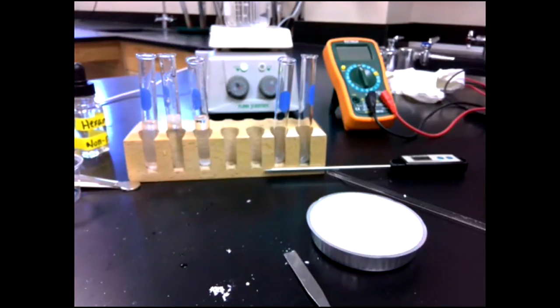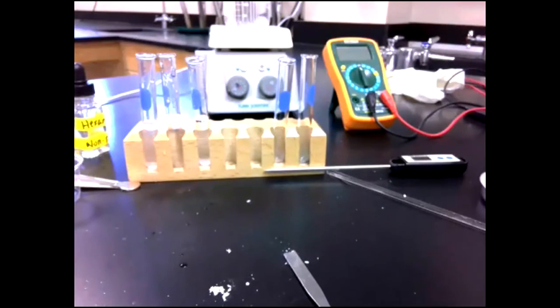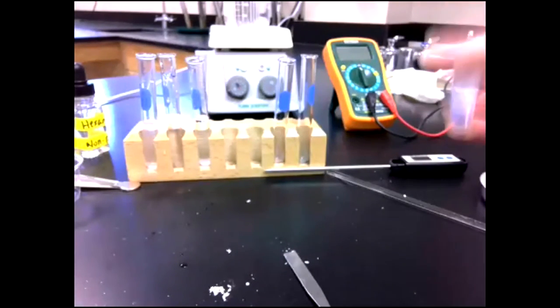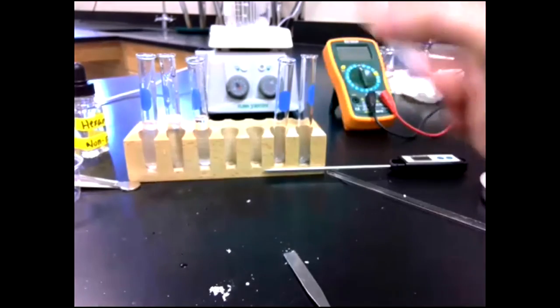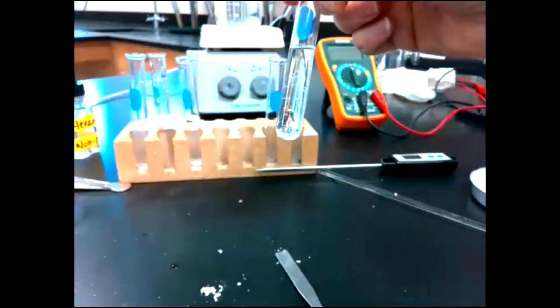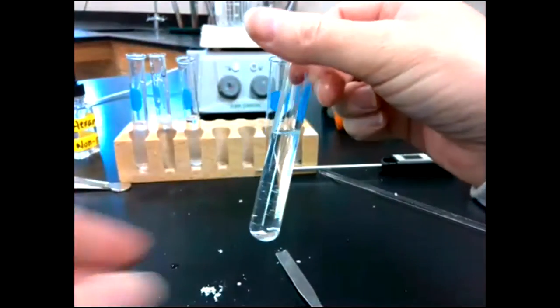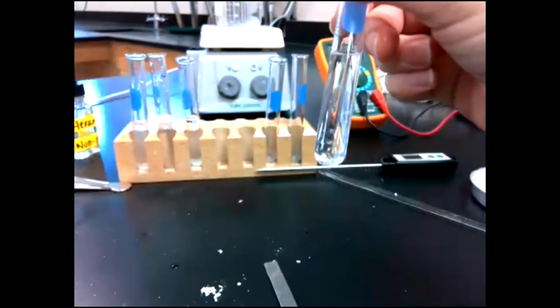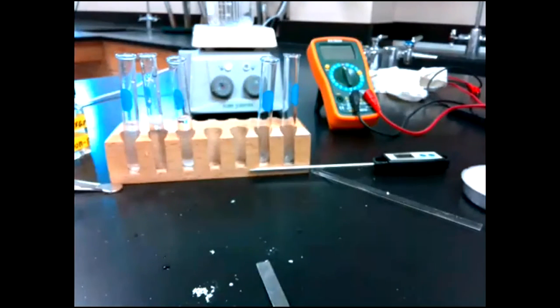I think I might have put too much in there. Yeah, it's definitely dissolving. Still not all the way there. Let me shake it a little bit more, and then I'm gonna wash my hands.